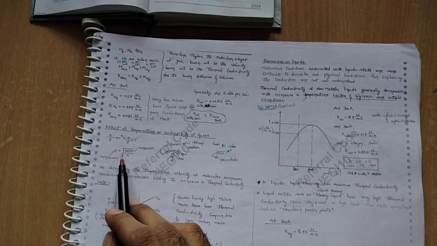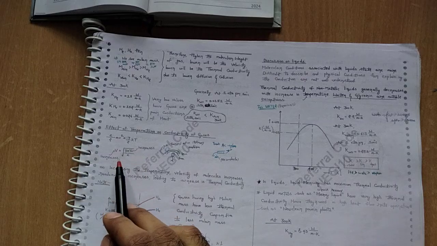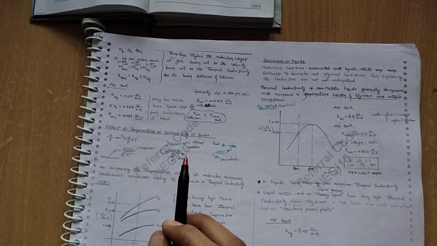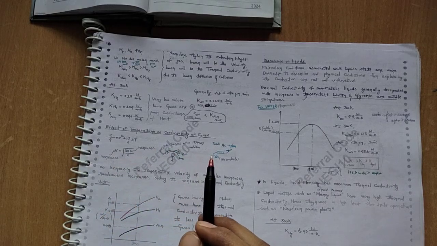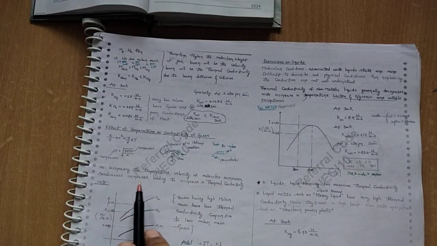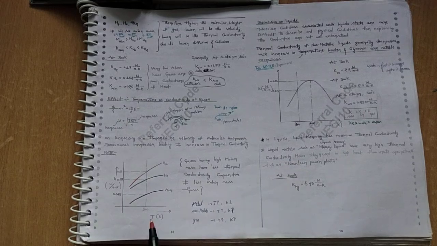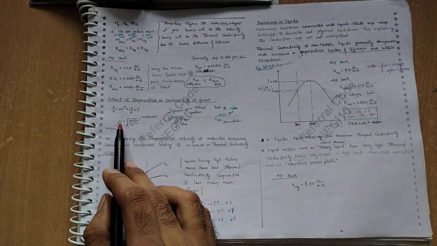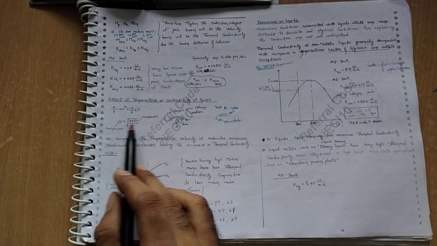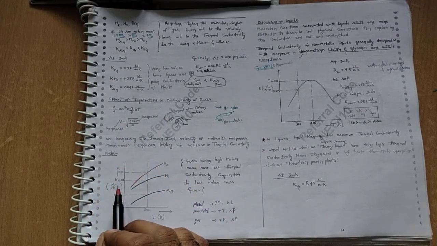So velocity equals root of 3kT/m. As temperature increases, velocity also increases. On increasing the temperature, the velocity of a molecule increases, randomness increases, leading to an increase in thermal conductivity. You can see as the temperature increases, the thermal conductivity also increases, each and everything is dependent.